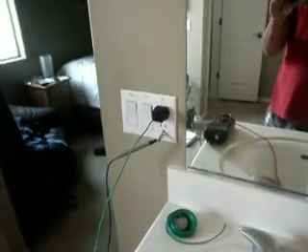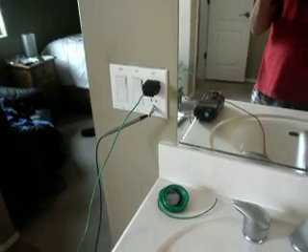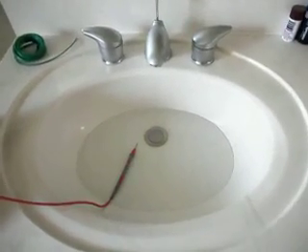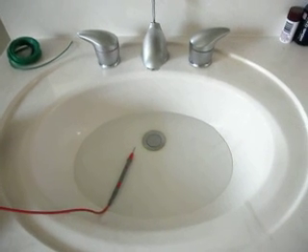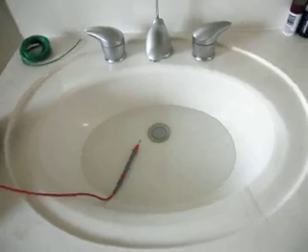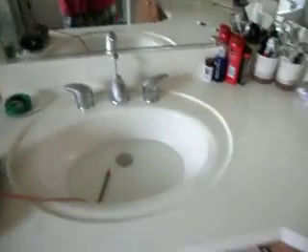So the first thing to do before you connect anything into your grounding system is to verify that your grounding system is up to what it should be doing, which is less than 25 ohms to ground. An electrician should be able to test that for you. So there you have it.